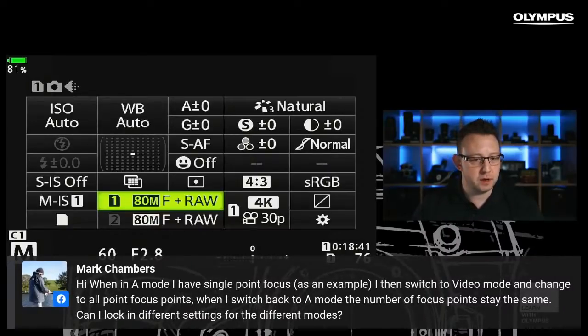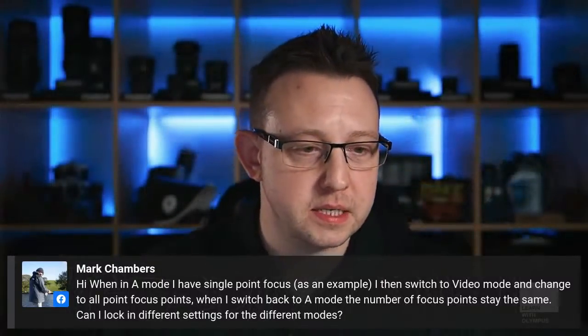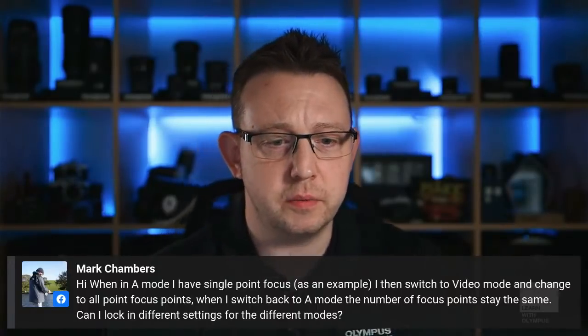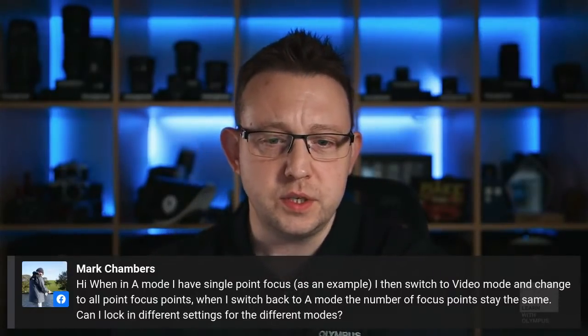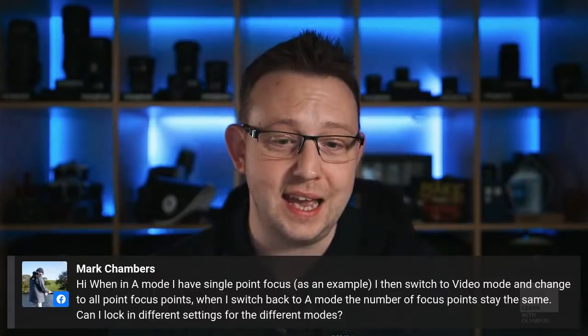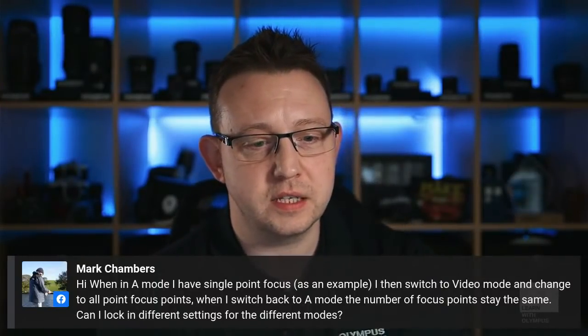Interesting. Okay, so let's bring Mark's question up. Let me take that view away because it's a bit messy. Mark's asking, when in A mode, so when in aperture mode, and you have a single focus point, then switch to video mode and change to all focus point modes and switch back to A, the number of focus points stays the same. Can I lock in different settings for different modes?